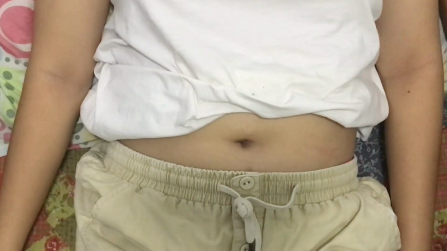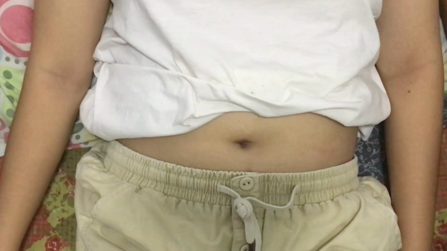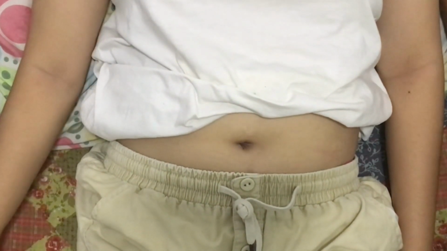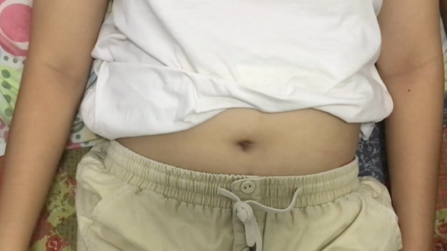Now I'm going to do palpation. First, I'm going to do light palpation, then deep. And as I do this, please tell me if you feel any pain or tenderness. Okay.